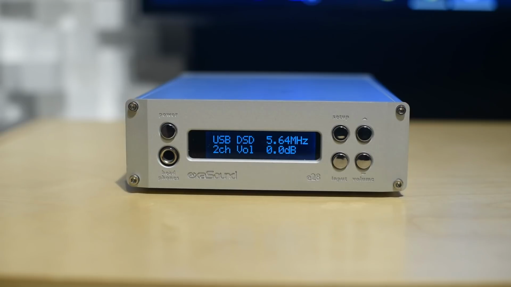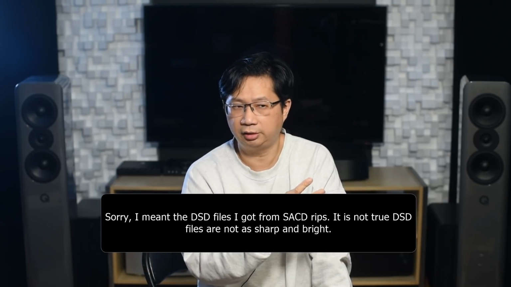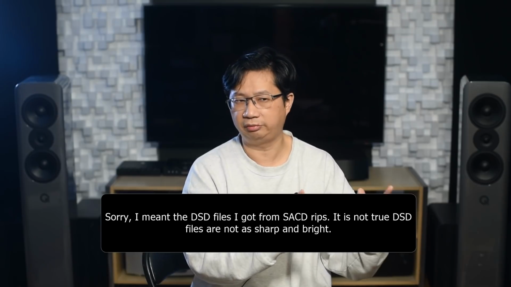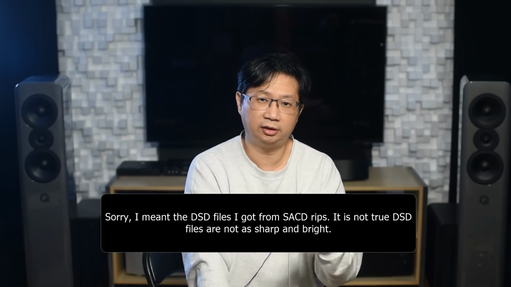They're from SACDs. Usually DSD, at least some of the ones that I listen to, they're not as sharp and bright. They're more quote-unquote analog sounding. I guess they're trying to lean more towards that vinyl sound. If you can get your hands on some SACD rip to DSD and play on your DAC that does support DSD, you'll notice there is actually a big difference.